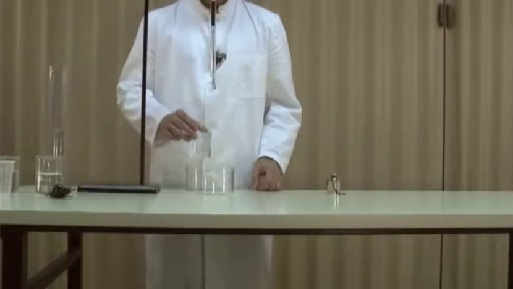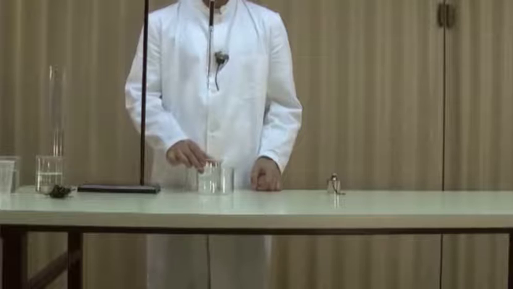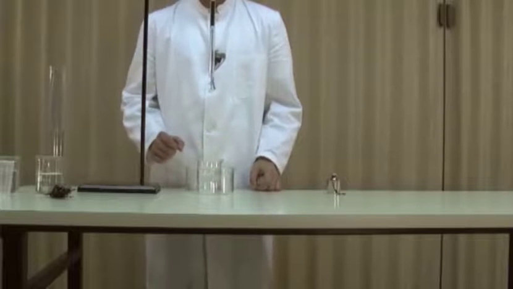The glass in which we will immerse the weight, we will put in a wider pot and then fill it up to the top with water.